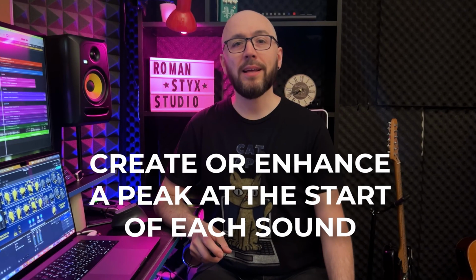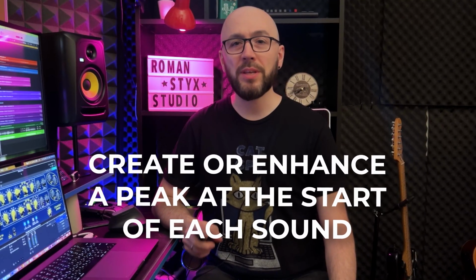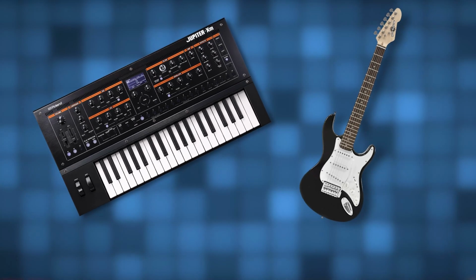Number 3. It can create or enhance a peak at the start of each sound. For example, in a synth or guitar solo, lack of clarity due to a soft attack can be fixed by making the initial peak of each note more defined.